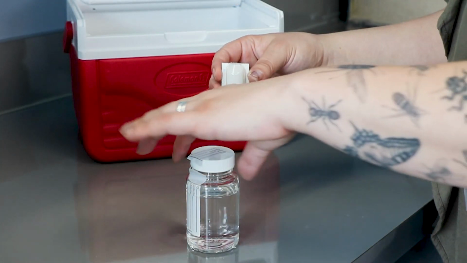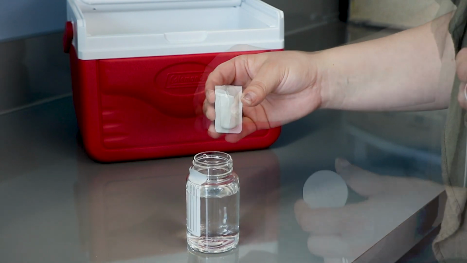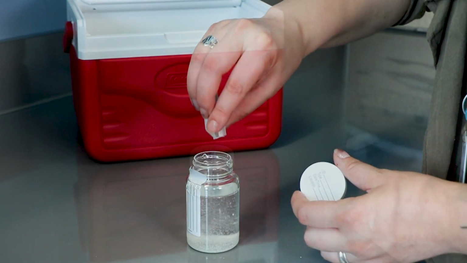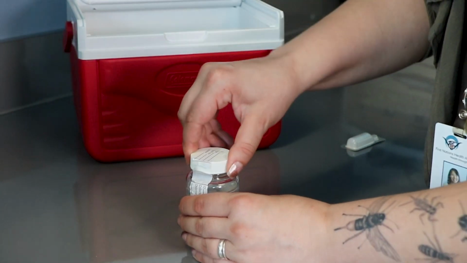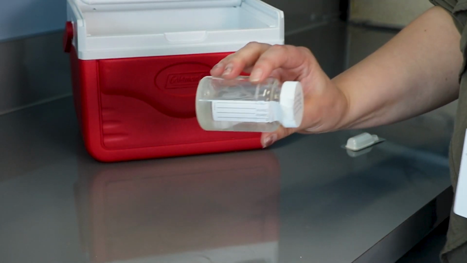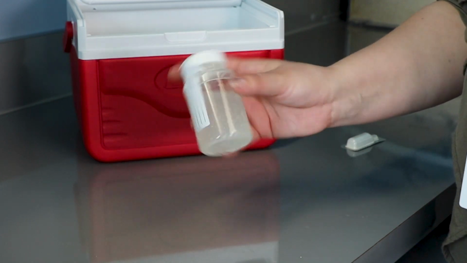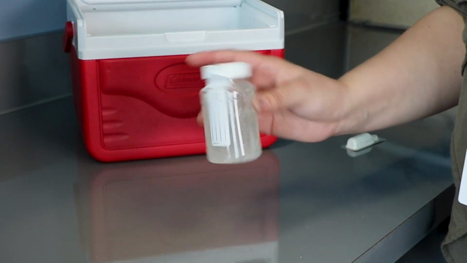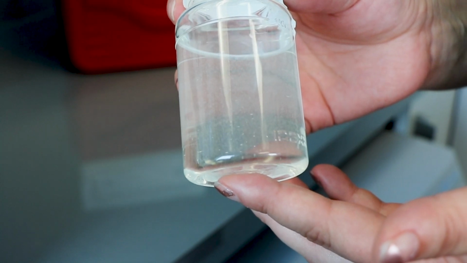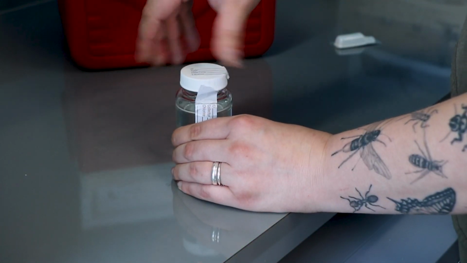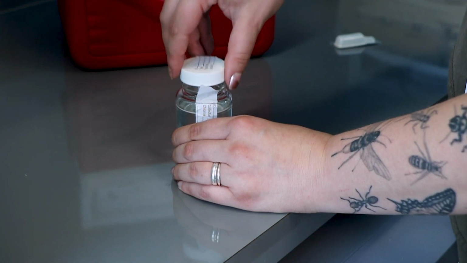Remove the cap from the sample bottle. Hold the bottle cap between your fingers facing down and add the contents of the pack to the sample. Replace the cap and tighten. Swirl the contents until the reagent is completely dissolved. Try not to create any bubbles. Once the media is dissolved, uncap and rest the lid on top of the sample.